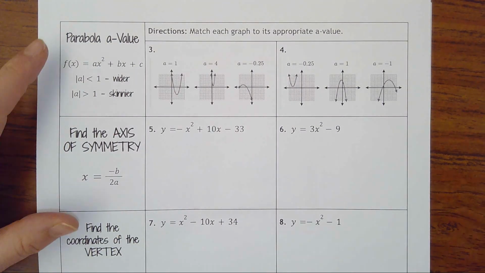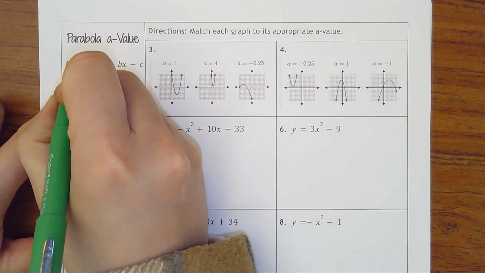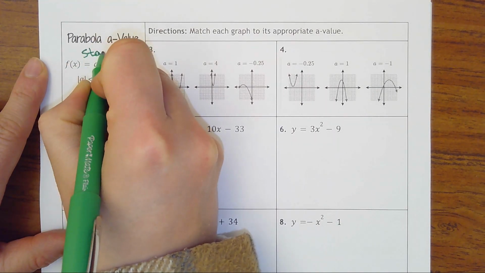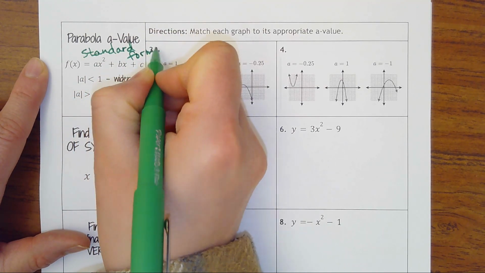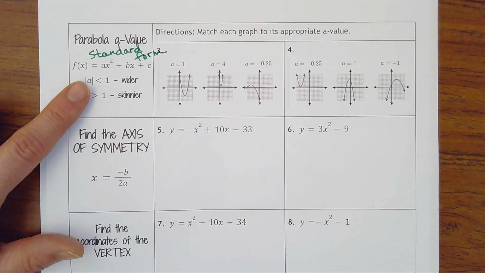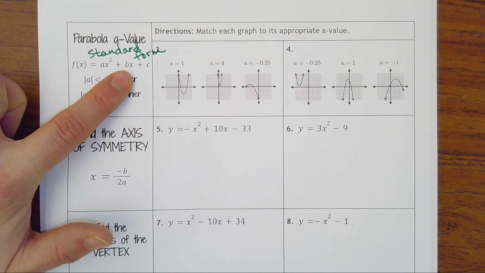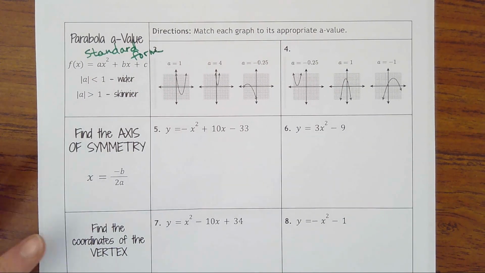The parabola a value. You have to know that this is called standard form: f of x or y equals ax squared plus bx plus c. It has your squared term, your linear term, which is something x, and then your constant number on the end.